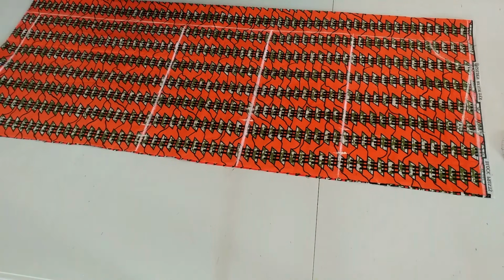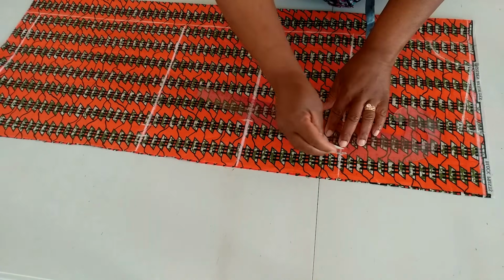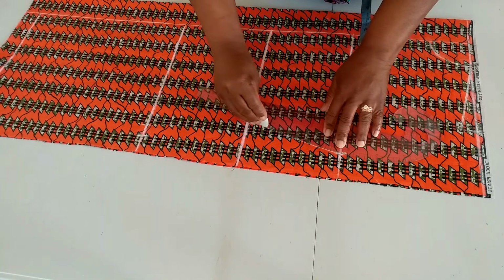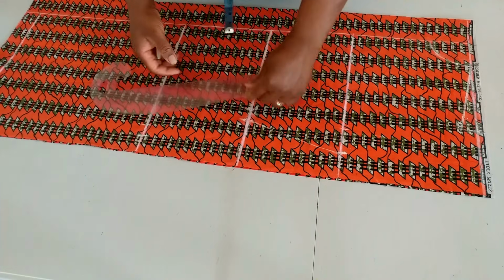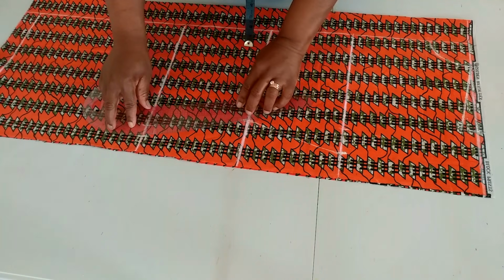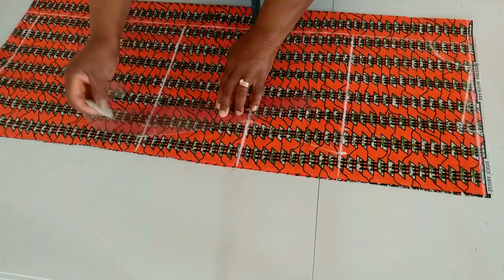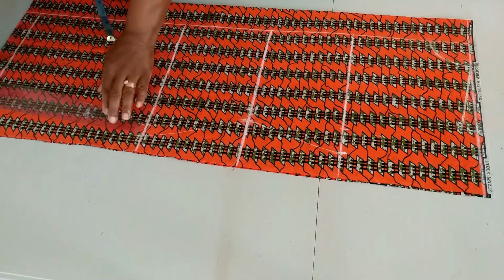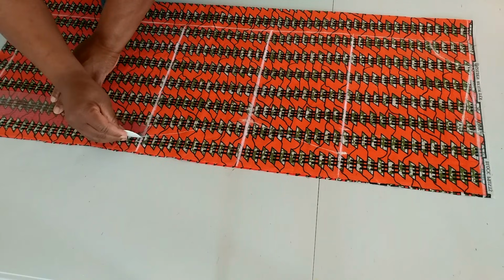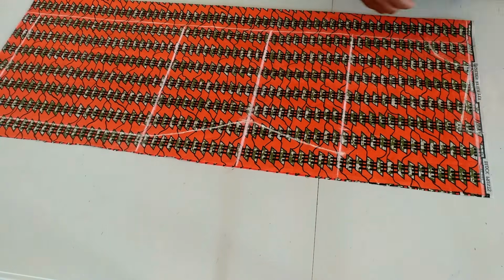I will connect it. So I'm going to connect the armhole.